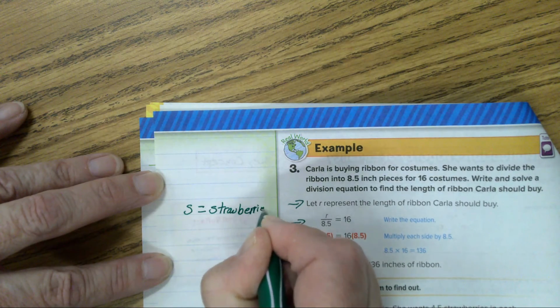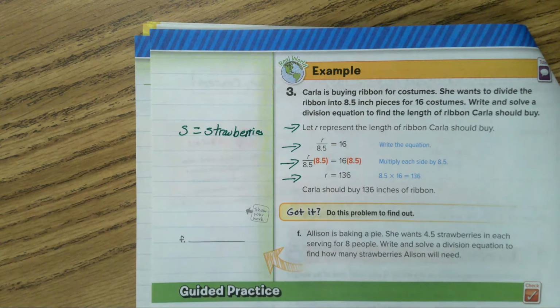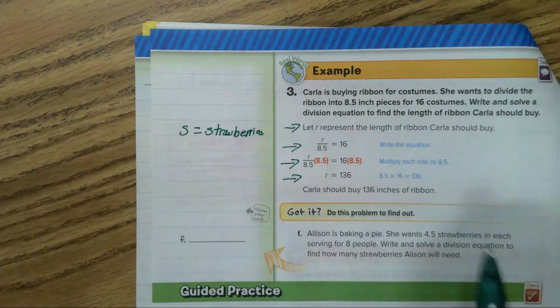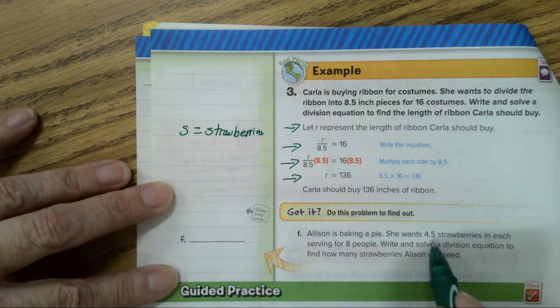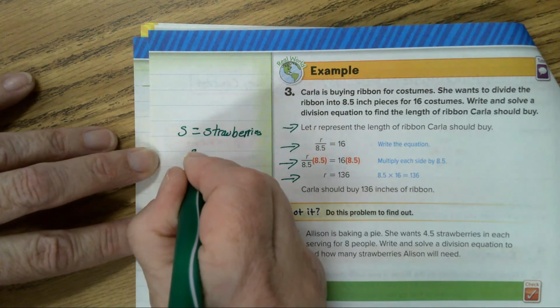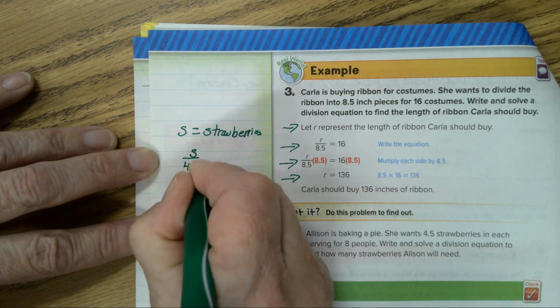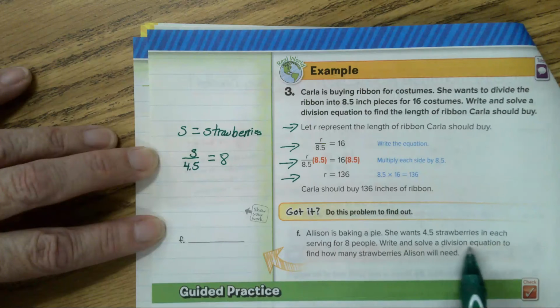So does everyone, you don't have to use S, you could use X, but did everyone define their variable? Okay, now the next thing we're going to do is write our equation. And our equation for this is going to be S divided by 4.5 equals 8. So my equation, S divided by 4.5 equals 8, because it said write and solve a division equation.